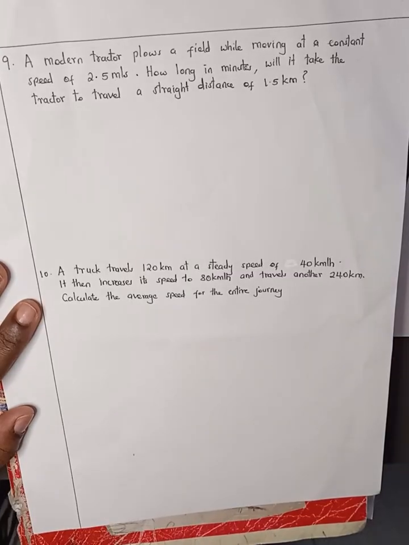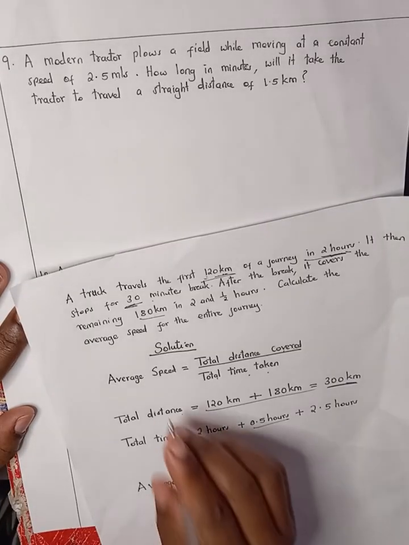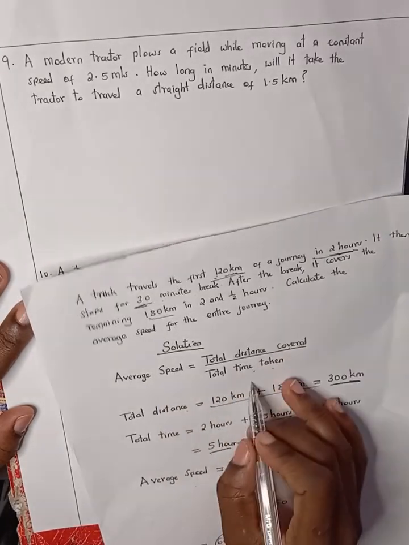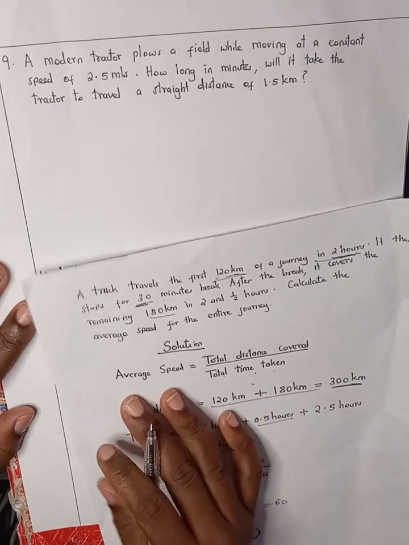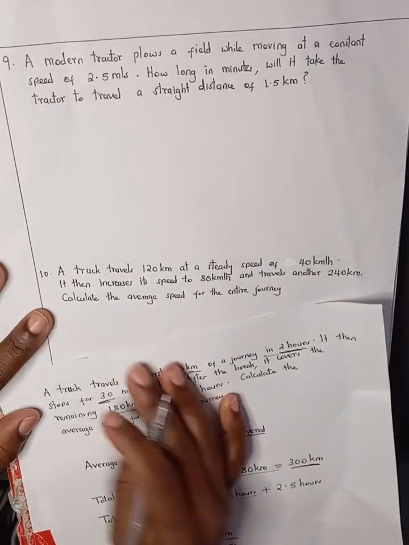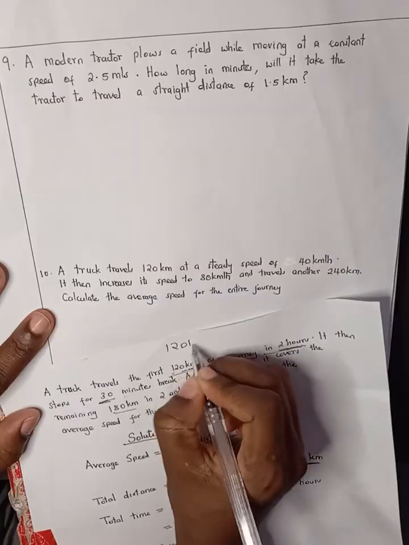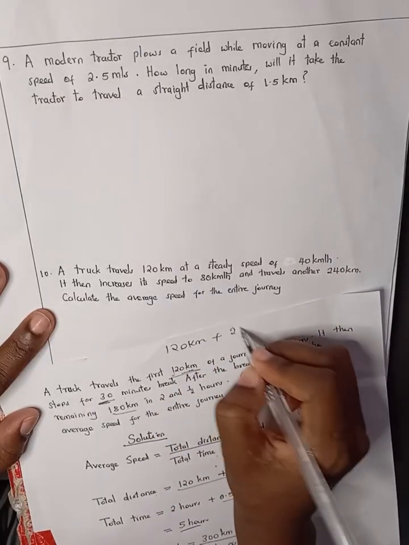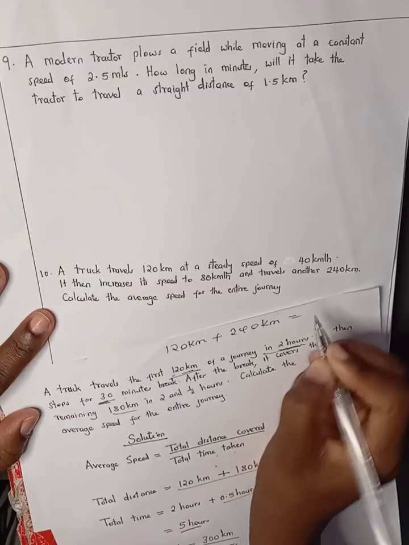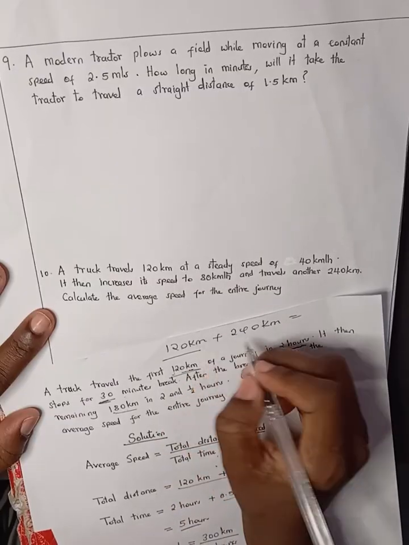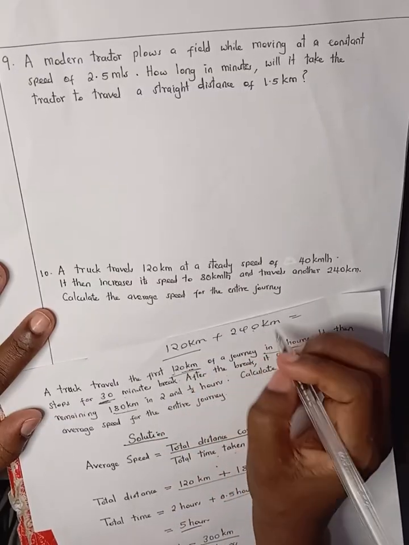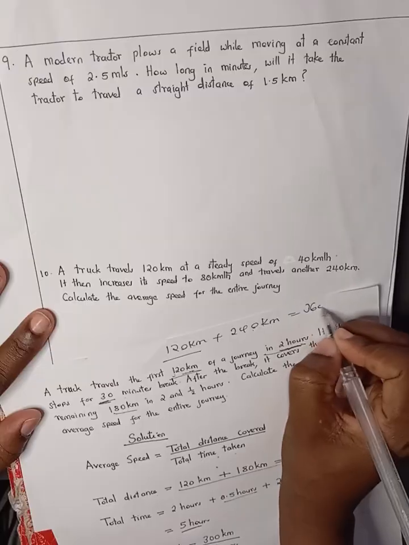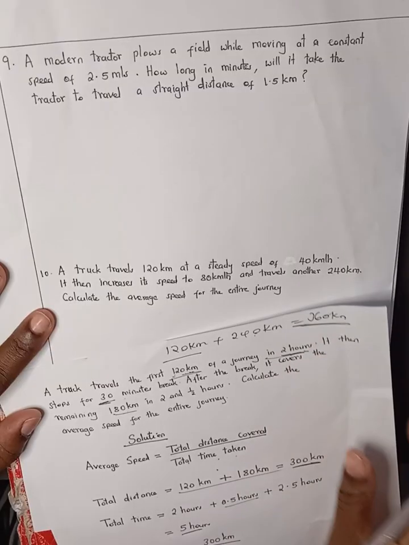So since average speed is the total distance covered over total time taken, we have to find the total distance first. The total distance will be 120 kilometers plus the second distance, which is 240 kilometers. 120 plus 240 is 360 kilometers. That is the total distance covered.